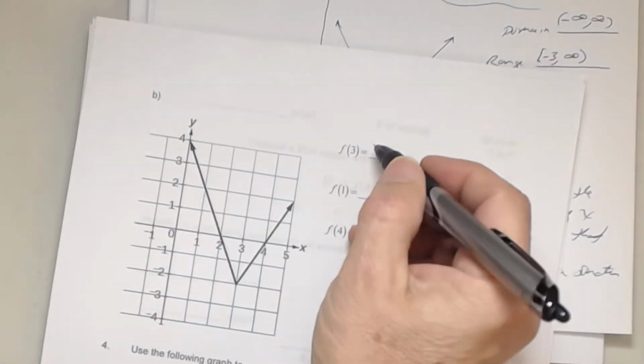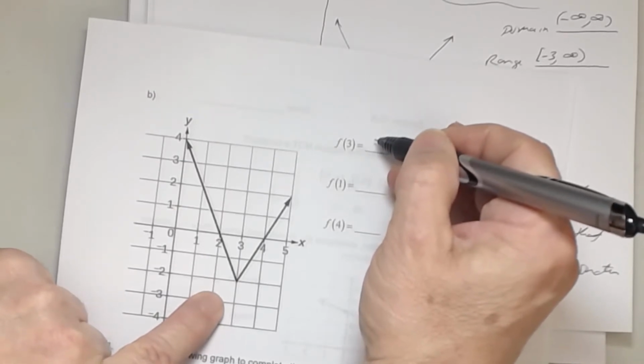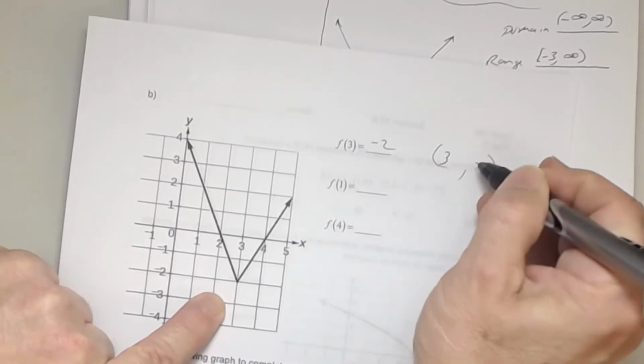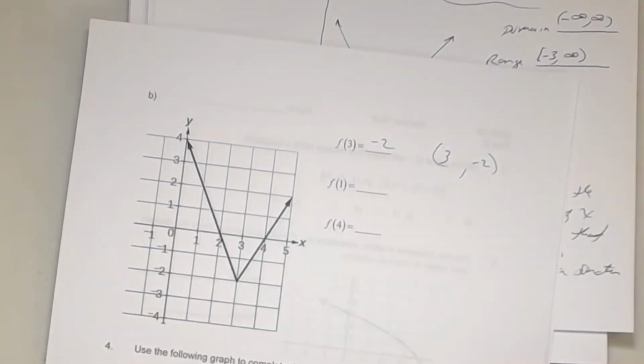So I'm making this up. So let's do f of 3. What's f of 3 here? -2. As an ordered pair, what would that be? 3, -2. And that's what this is. Okay? That's what that is.